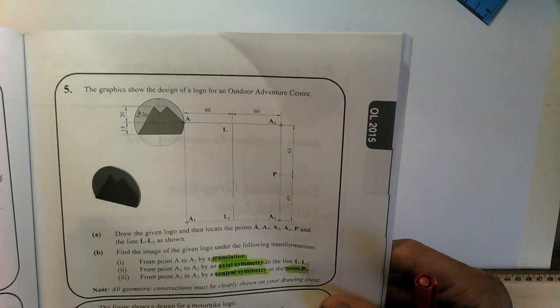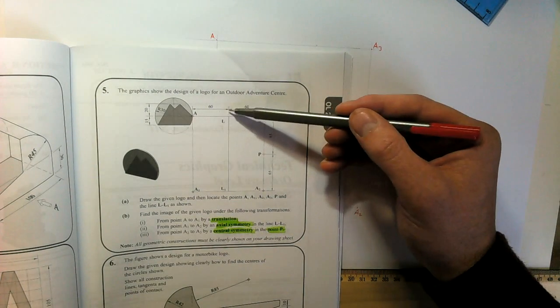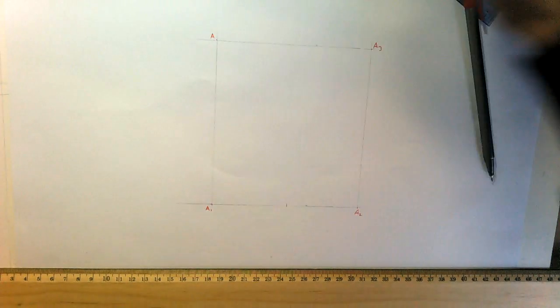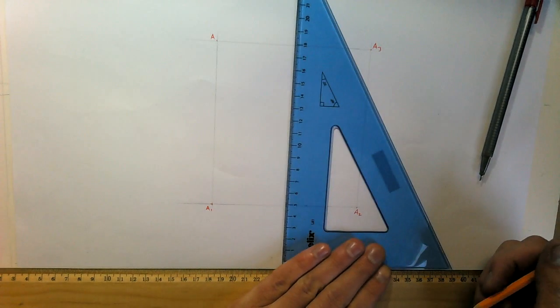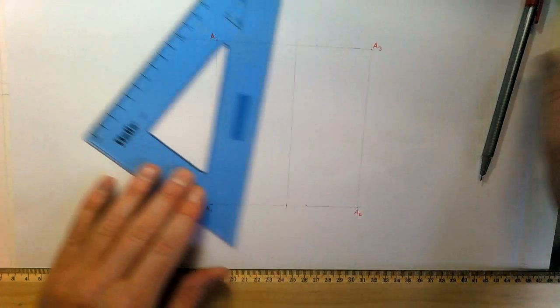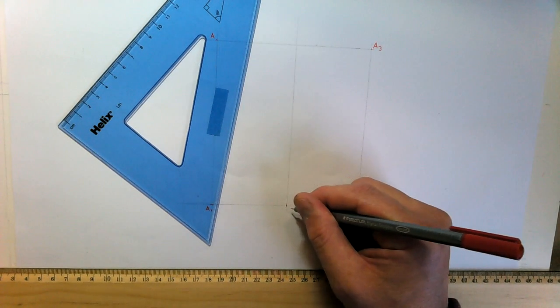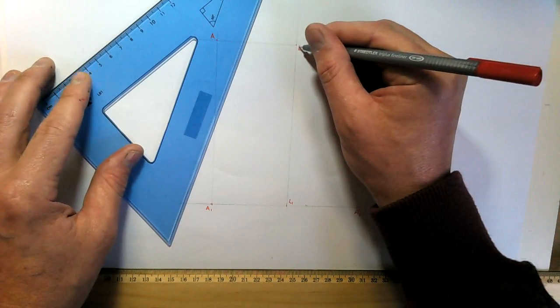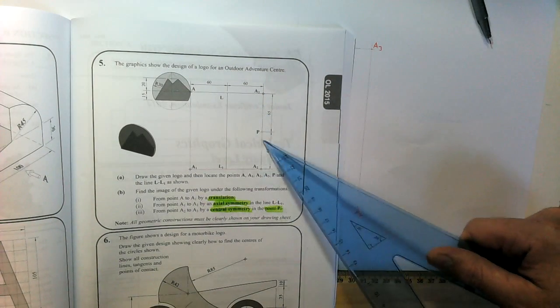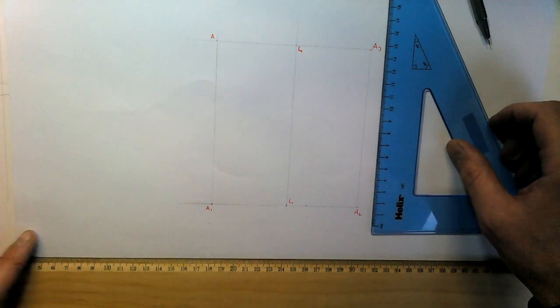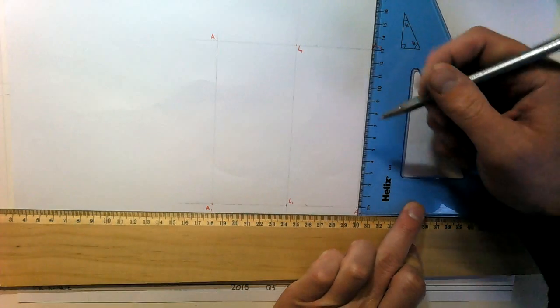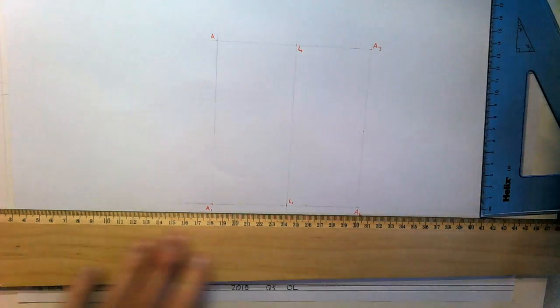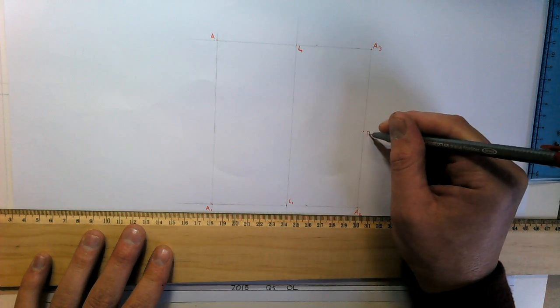Okay, I'm going to find L and L1, which is with the line 60. That's 60, which I've done down here. That is L1, and that is L. Point P is down from A3, 65 up from A2, so half in between A2 and A3, which should be 65 if it's 130 long. Yeah, 65, and that is point P.